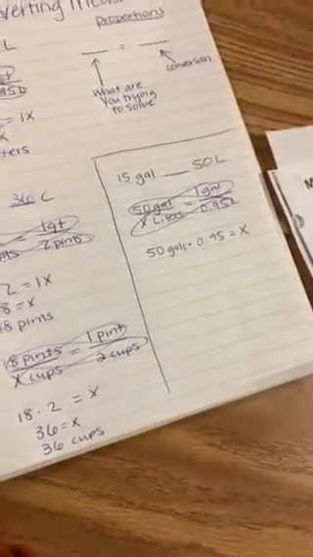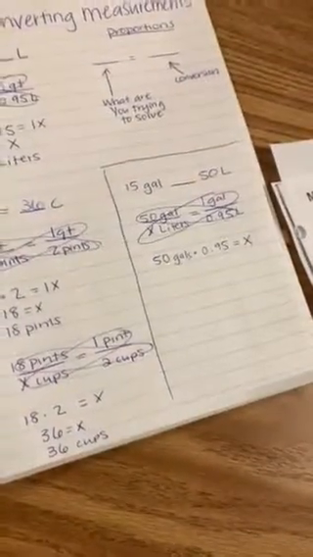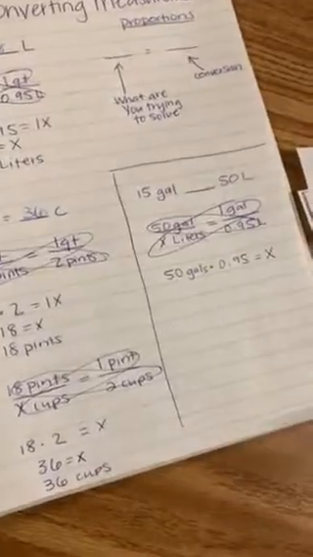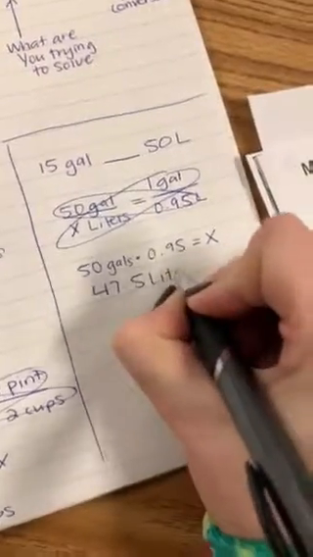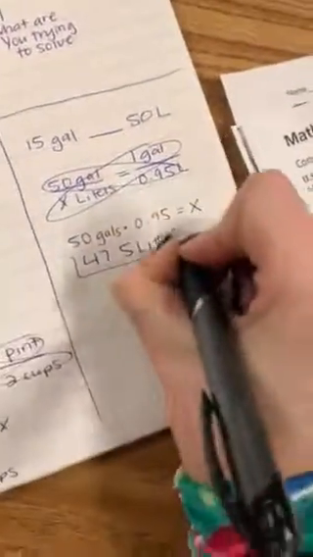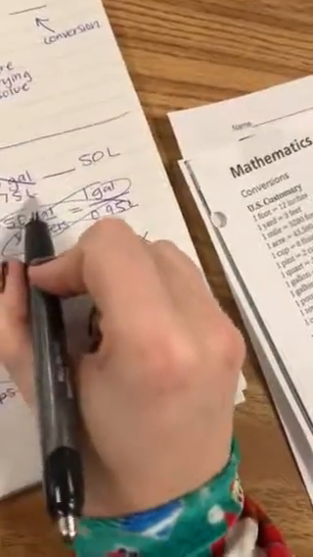Then we're going to combine like terms. Use my calculator again. I have 50 times 0.95, which equals 47.5 liters. Okay, so when we come up here, I like to cross this out and replace it just so my mind knows what I'm doing. So when we look at this amount, 47.5 liters is less than 50 liters, and that is your answer.